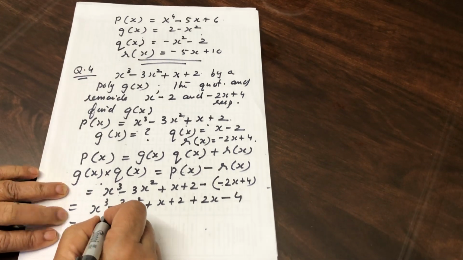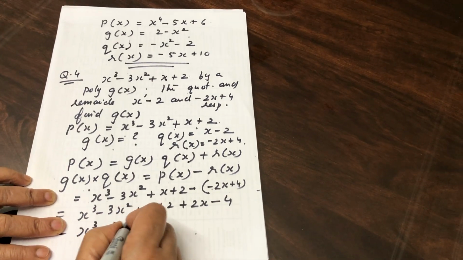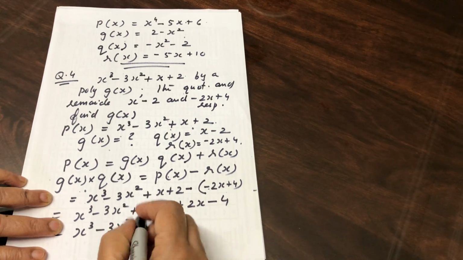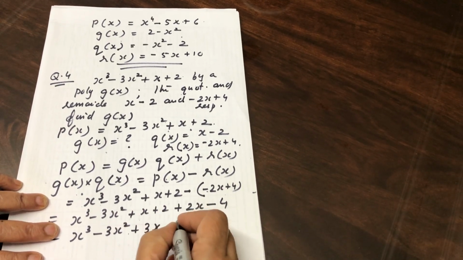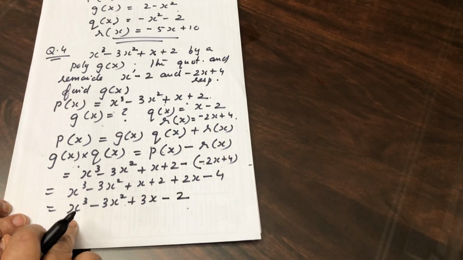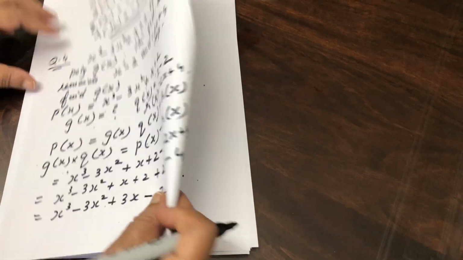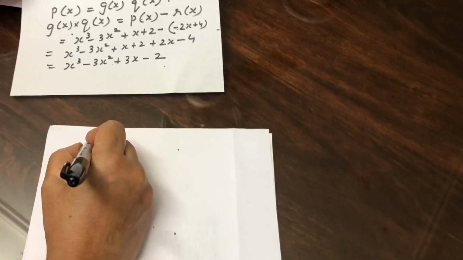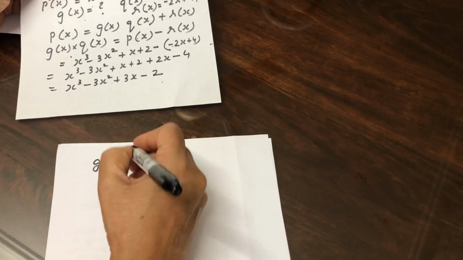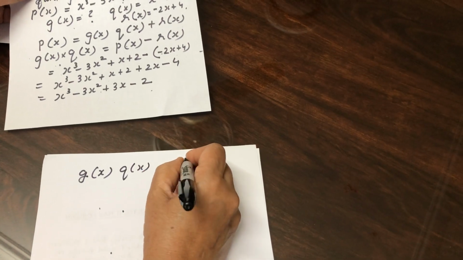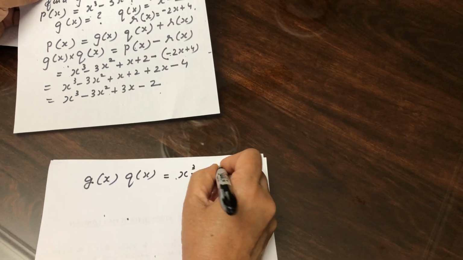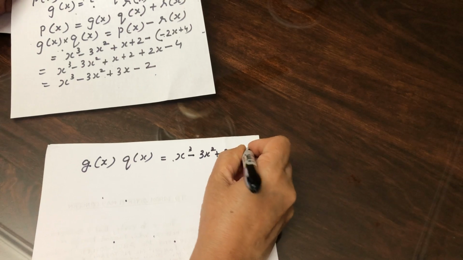Now x cube minus 3x squared, x plus 2x is 3x, plus 2 minus 4 is minus 2. This is equal to g(x) into q(x). So g(x) into q(x) is equal to x cube minus 3x squared plus 3x minus 2.